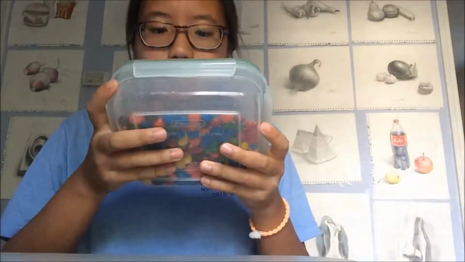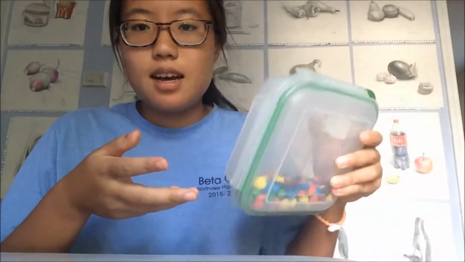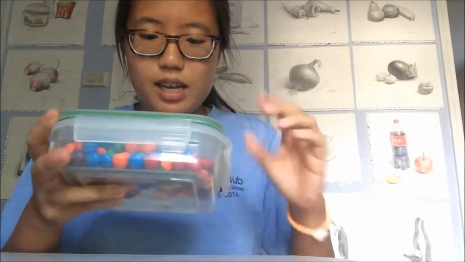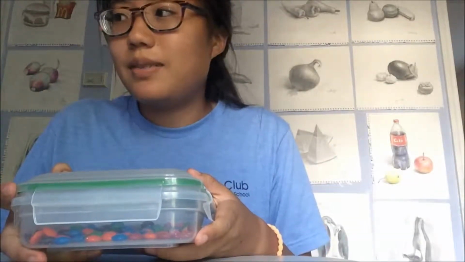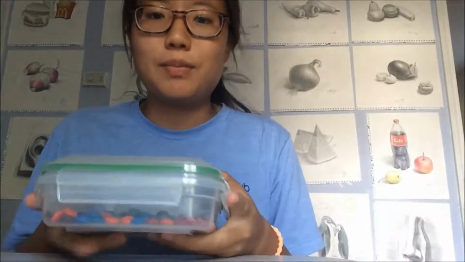So here I have the 200 M&Ms that I counted out earlier, and I'm only going to show one trial because if I did 10 trials on camera, that would be a really long time.